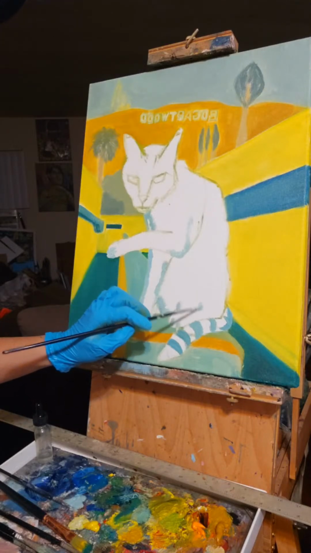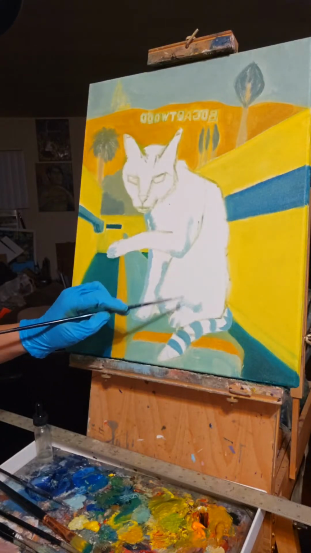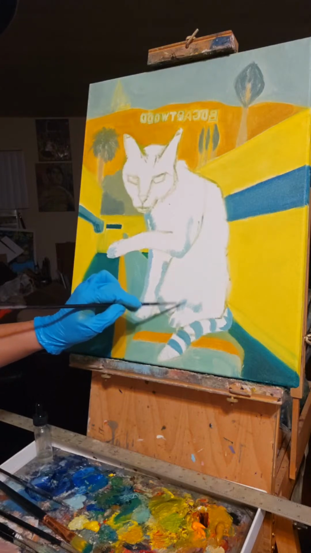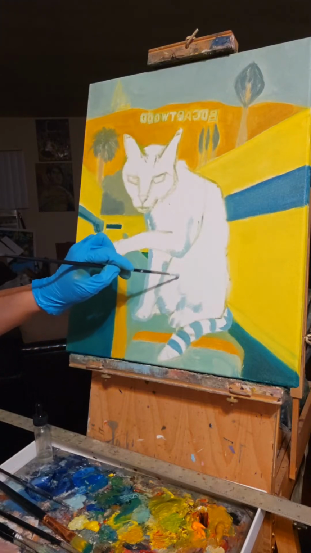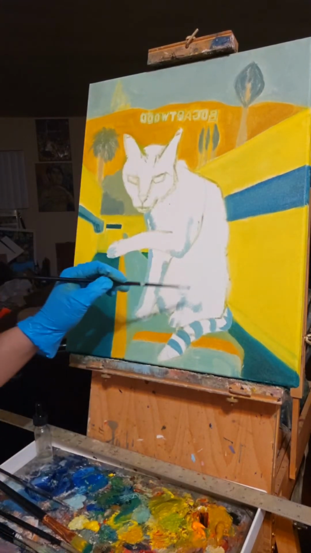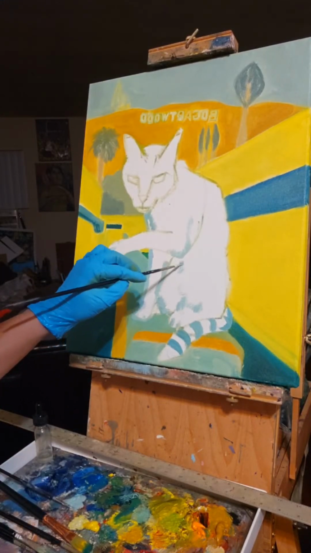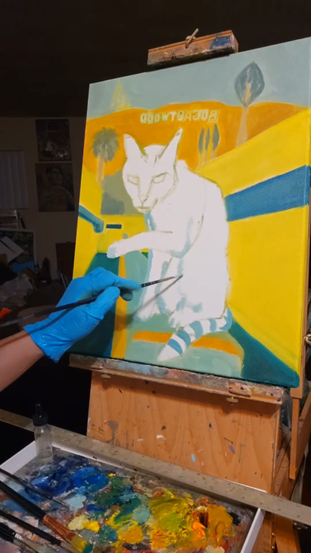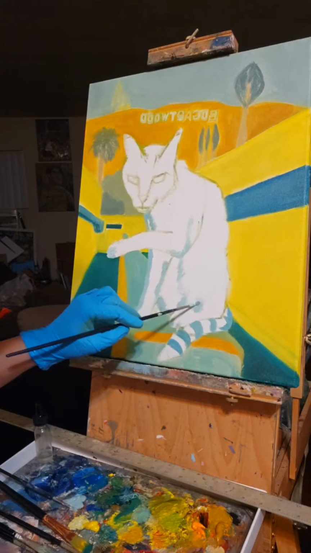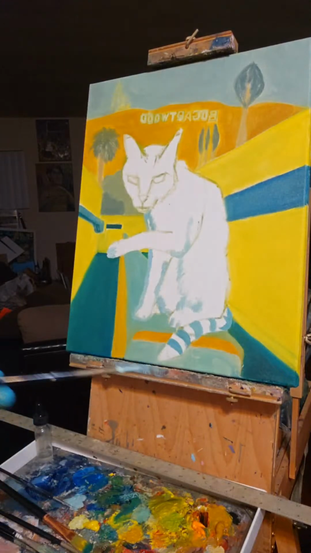And here we go. I'm just sketching out some of the parts of his fur that make him a unique cat. And what do we want to do?